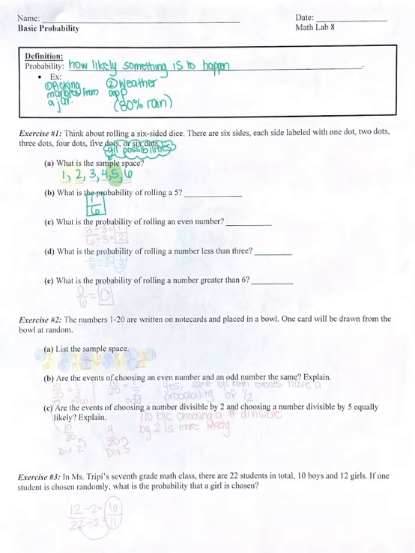What is the probability of rolling an even number? So an even number ends in 0, 2, 4, 6, 8. So the even numbers here, we have 2, 4, 6. That's 3 out of the total 6 options. You can reduce probability fractions just as you can regular fractions. So let's divide the top and bottom by 3. So we have 1 over 2. The probability of rolling an even number is half. That means half the time you're likely to roll an even number.